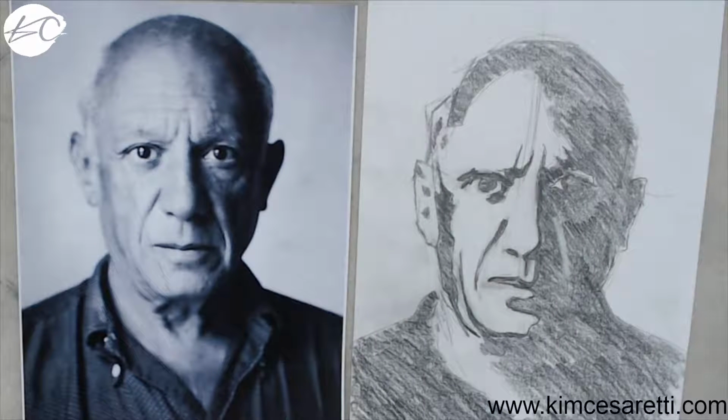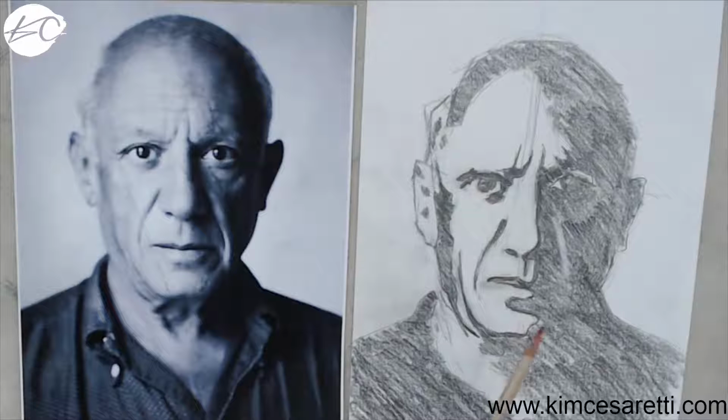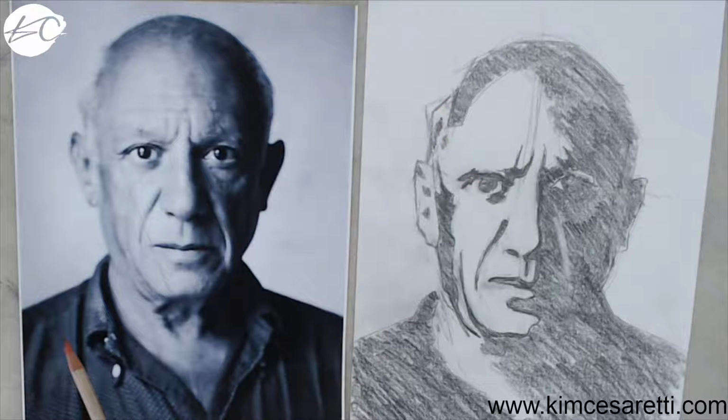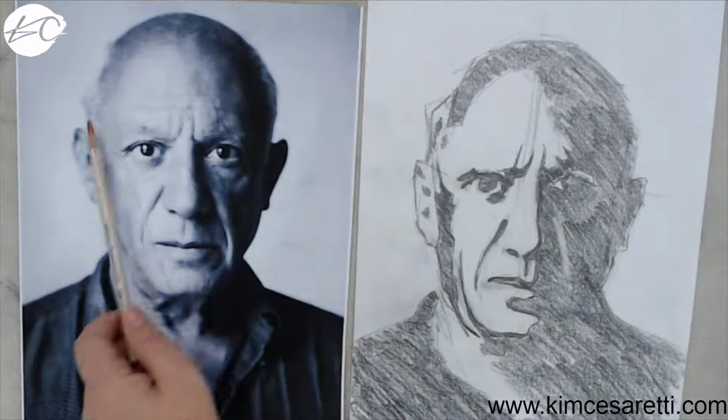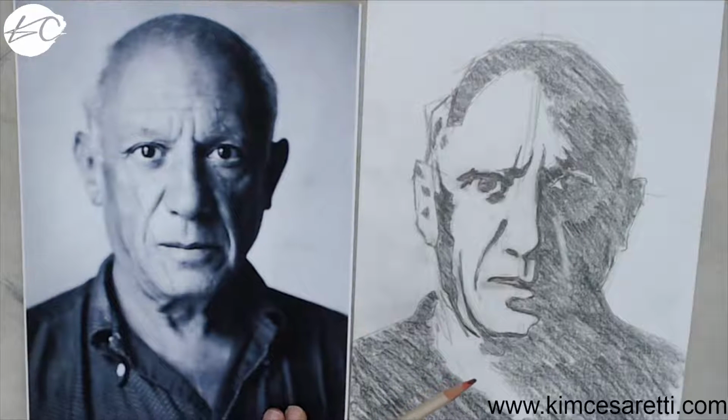Now this week, what we're going to do is, I did the basic shading or grayscale or the grisaille. So this week we're going to add other values, we're going to do blending, and we're also going to be using some other tools to build in some of the details and textures that we would see, whether it be wrinkles, creases, and textures of hair that we see in our particular person.